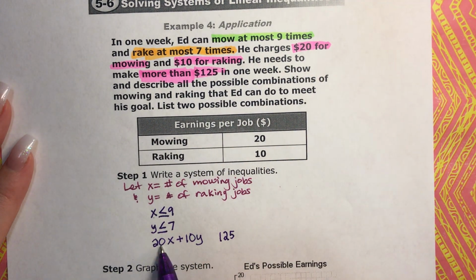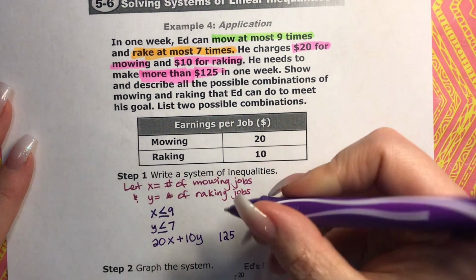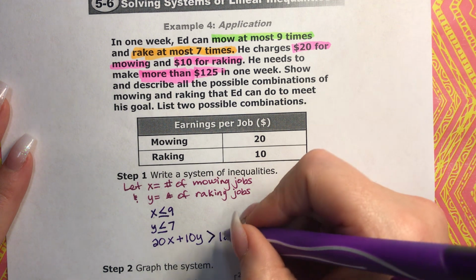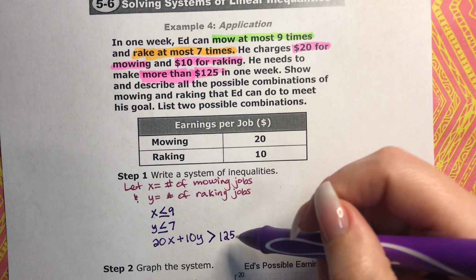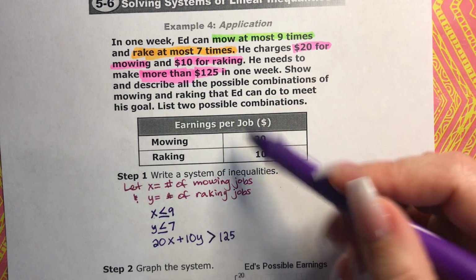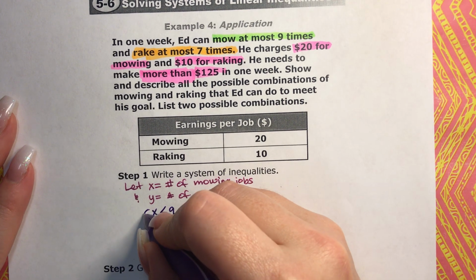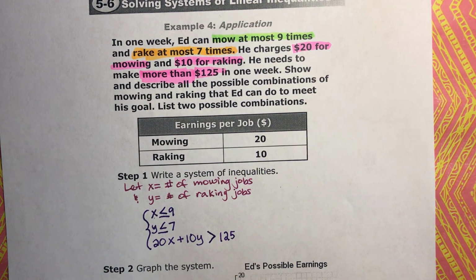So this amount is the money from the rake jobs and the mowing jobs. All of this needs to be bigger than 125. It didn't say anything about equaling 125. It was definitely more than 125. So there you go, there's our system of inequalities. There's 3 of them. This is so exciting. We haven't done one that has 3 yet.